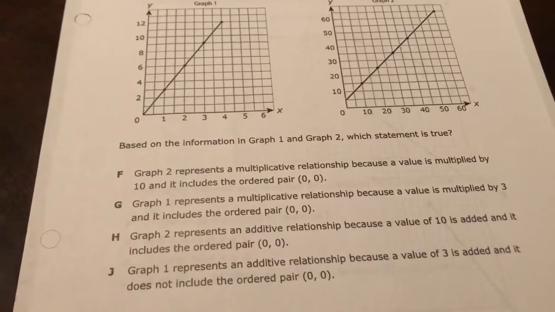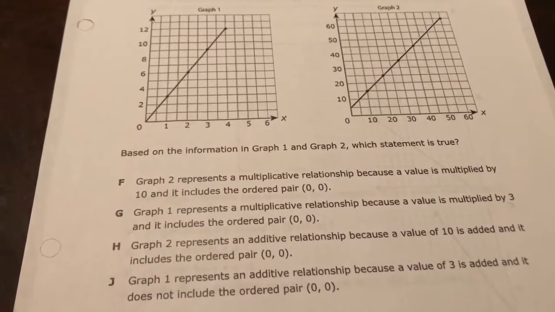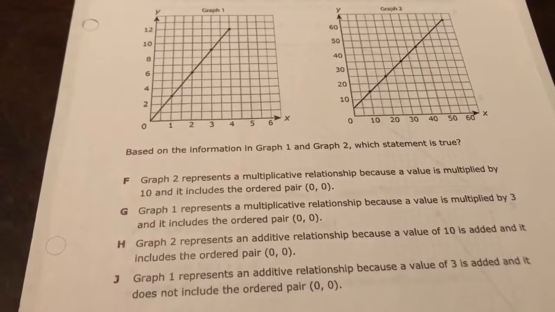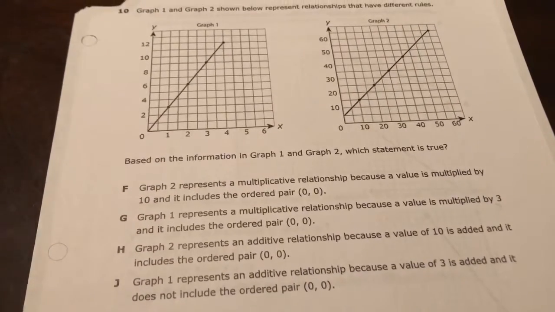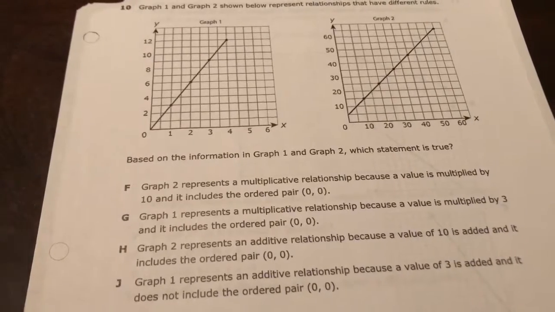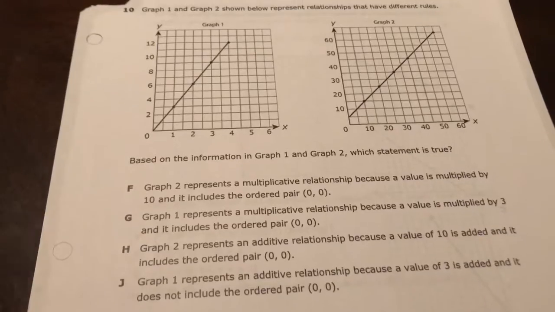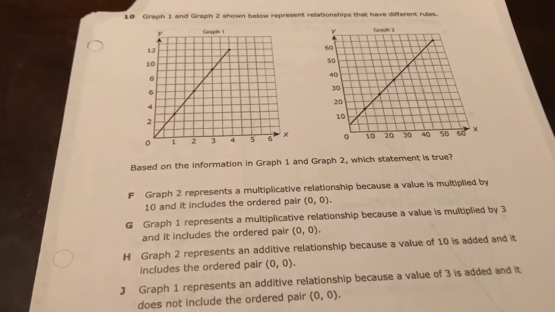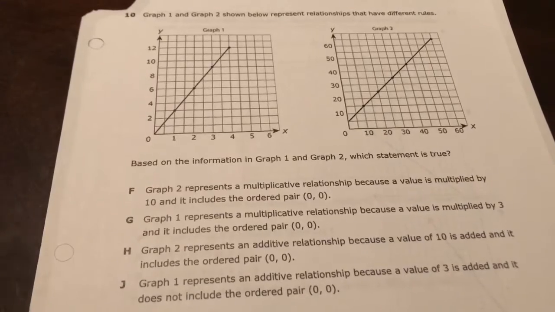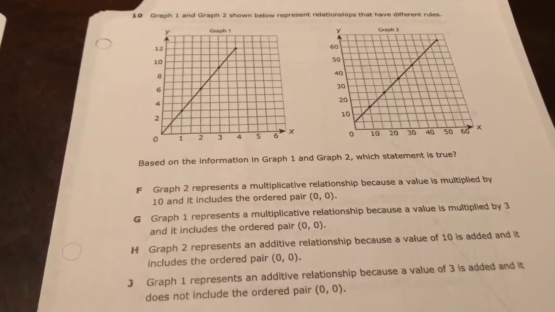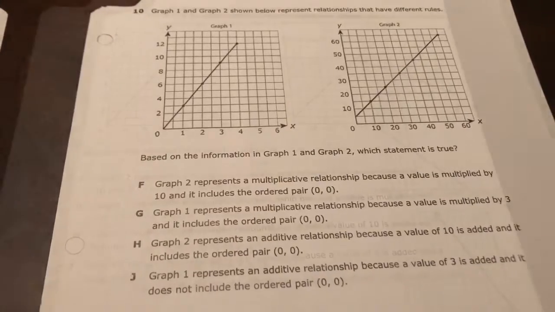G, graph 1 represents a multiplicative relationship because a value is multiplied by 3 and it includes the ordered pair 0, 0. H, graph 2 represents an additive relationship because a value of 10 is added and it includes the ordered pair 0, 0. Or J, graph 1 represents an additive relationship because a value of 3 is added and its graph does not include the ordered pair 0, 0.